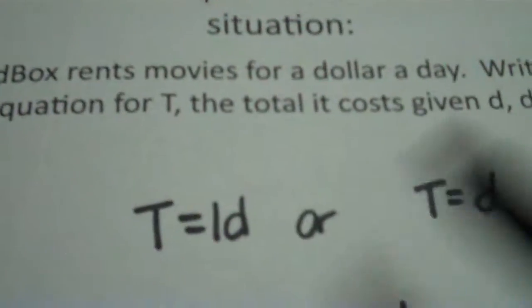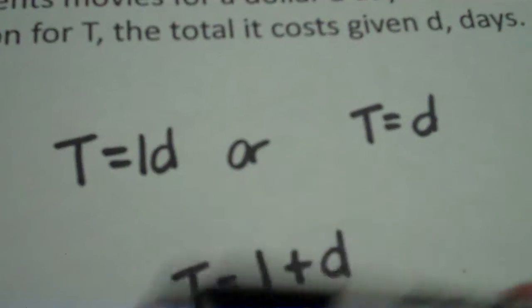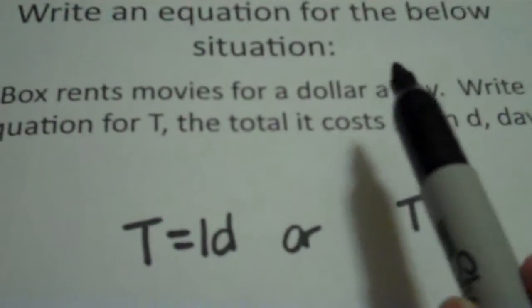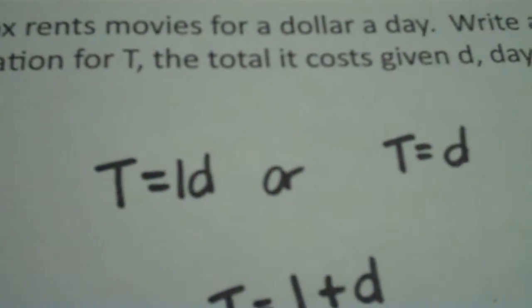You're going to have a couple of these on your assignment where you're just writing equations, which I think you're pretty good at. But actually, it's the more basic ones like this that you kind of mess up on. So, there you go. Okay?